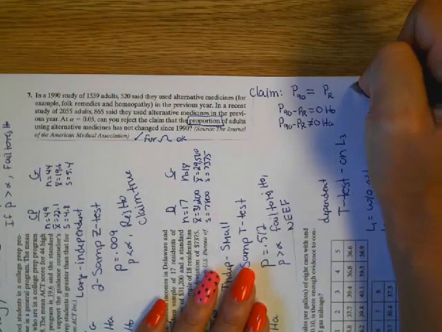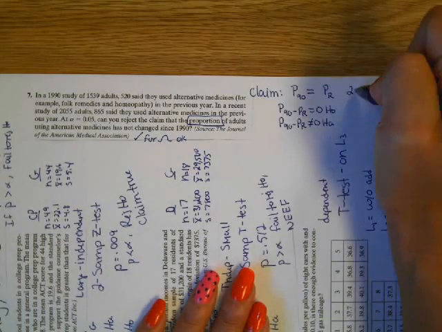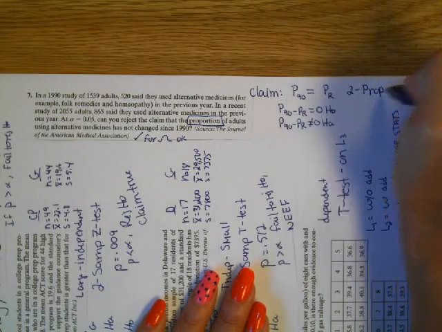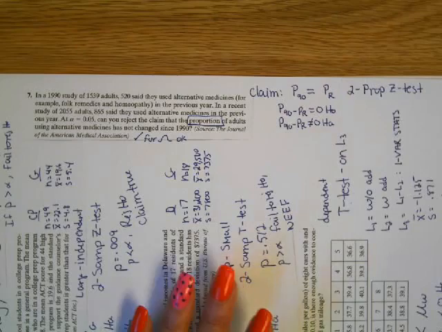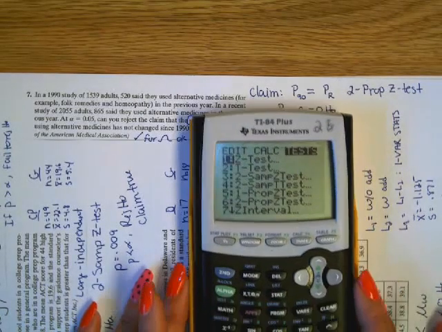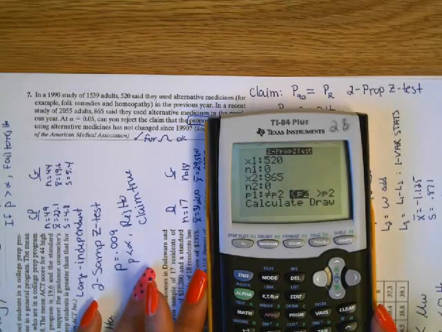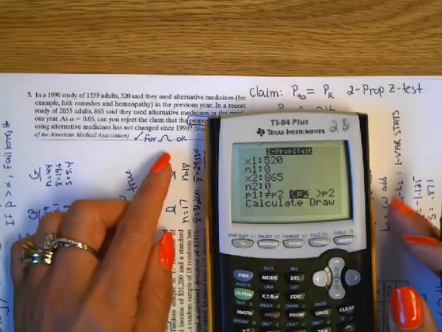Okay, the test is, what the heck's it called again? 2-PropZTest. And there's only 4 values. The sample size and the number of successes for each of the 2 samples. And remember, if they give you the percentage, you've got to multiply to get back to the number of successes. So, that test, 2-PropZTest, is number 6. 4 numbers you've got to put in. And X is, remember, number of successes. So if it's the percent that's given, you've got to multiply and round to the nearest whole number.